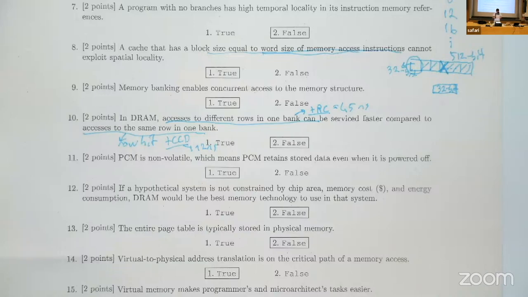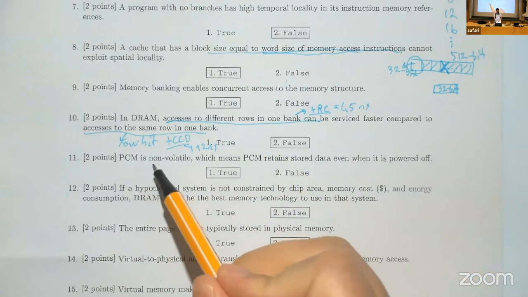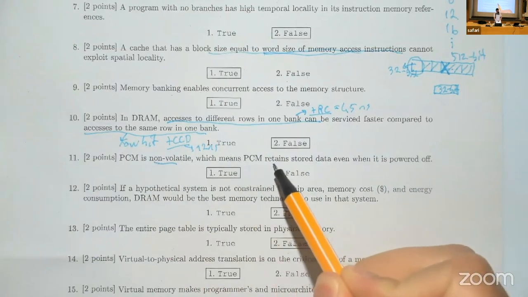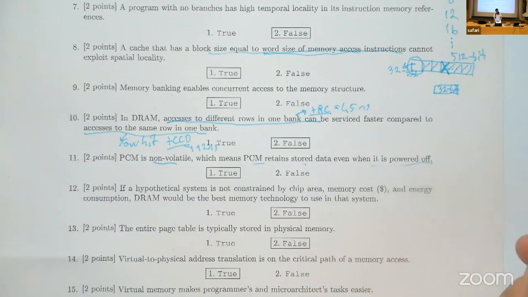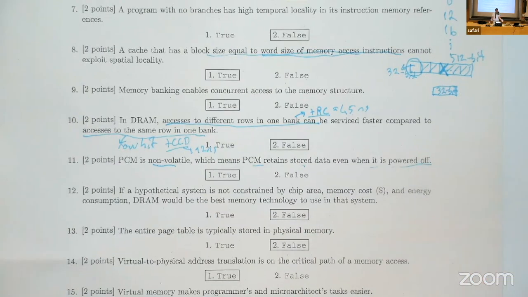Okay. So 11 is PCM is non-volatile, which means PCM retains stored data even when it's powered off. And this is correct because that's how PCM works, I guess. You know what non-volatility means, and then you just decide that this is correct.